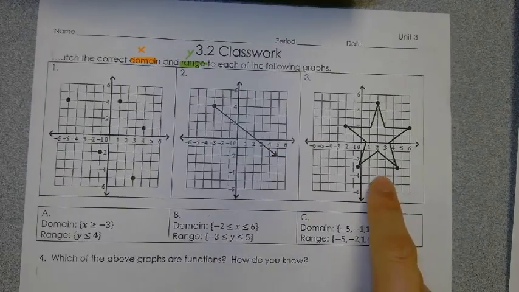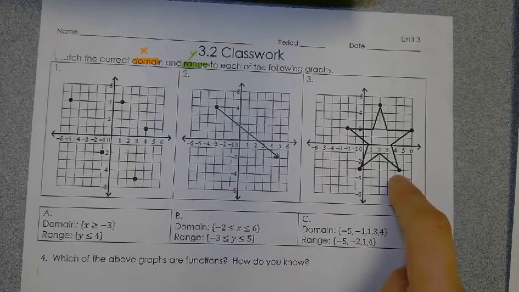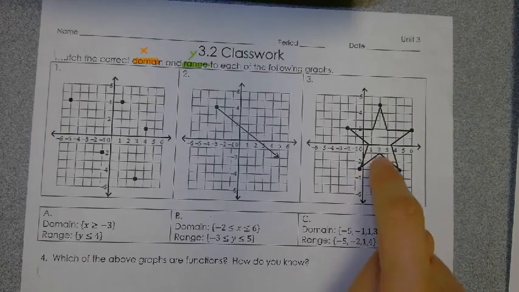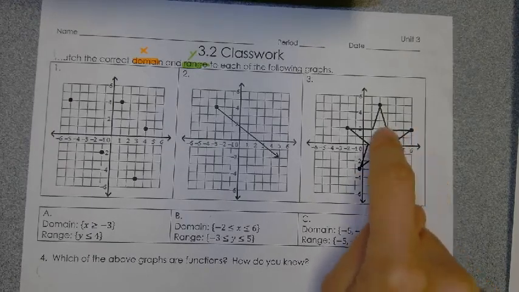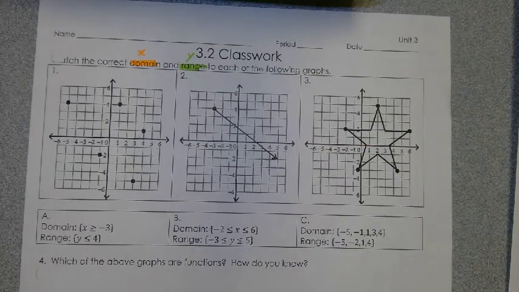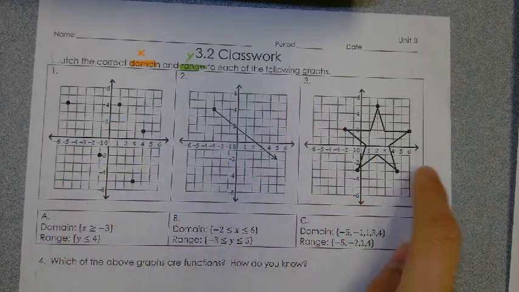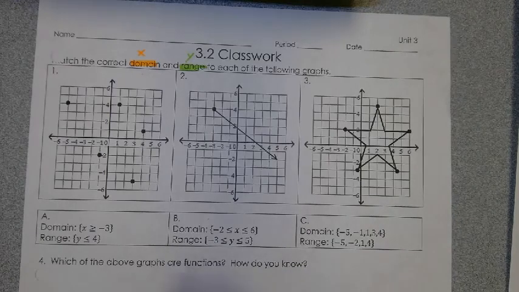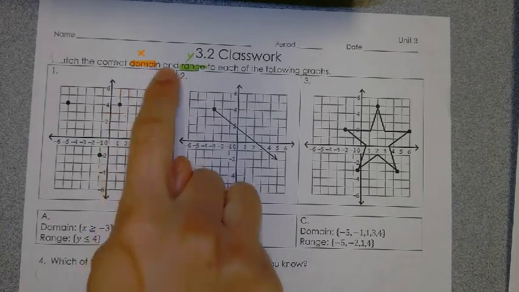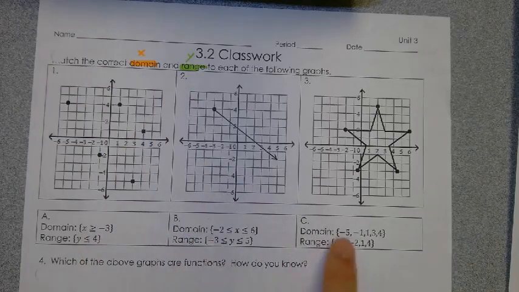The third graph also has 5 points, but every point is connected with lines. Because these graphs have different features or characteristics, we will also write their domain and range in different ways.